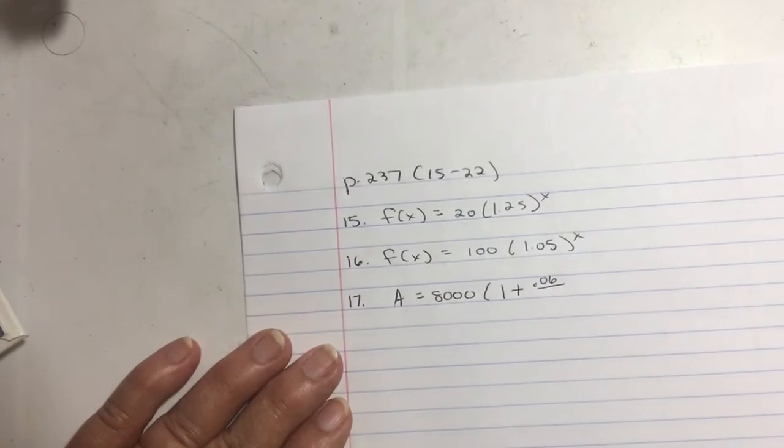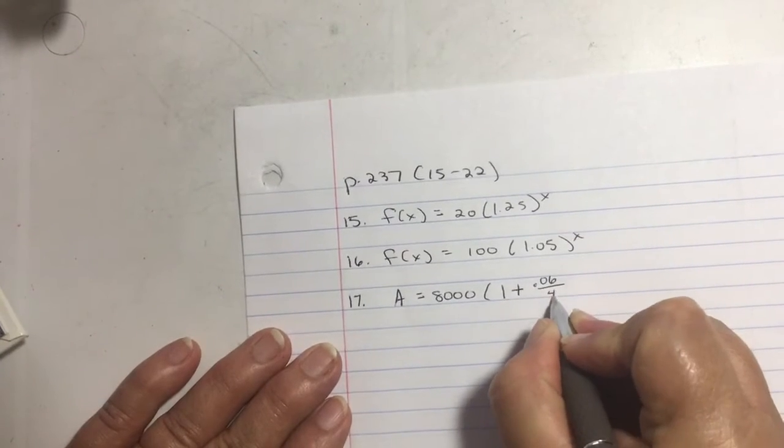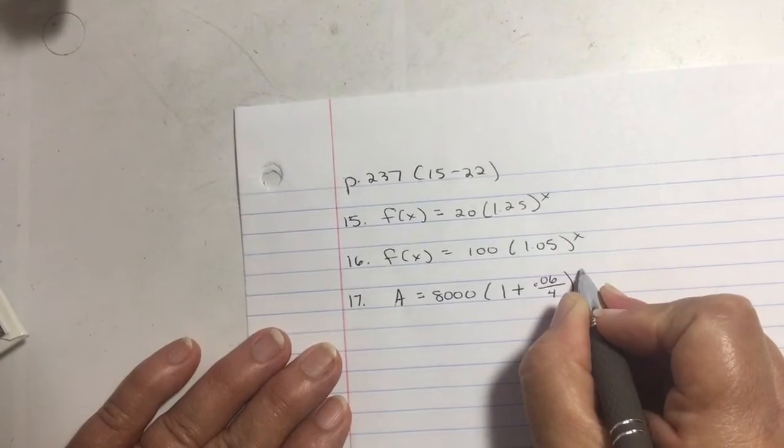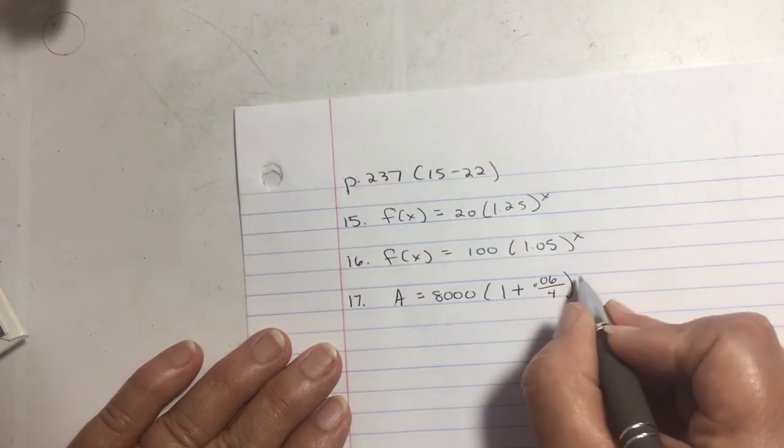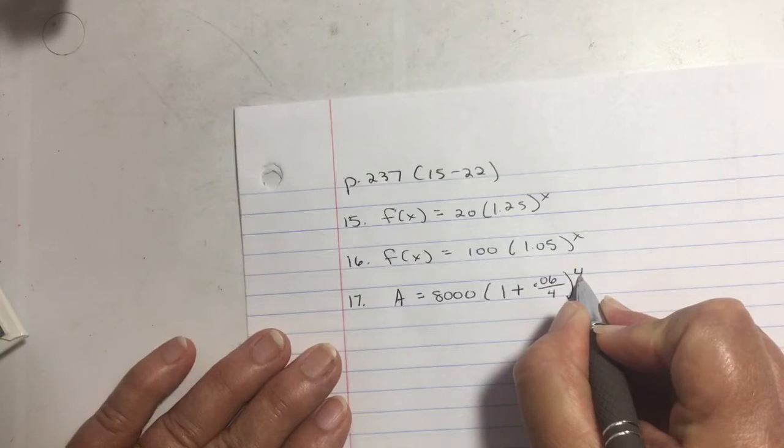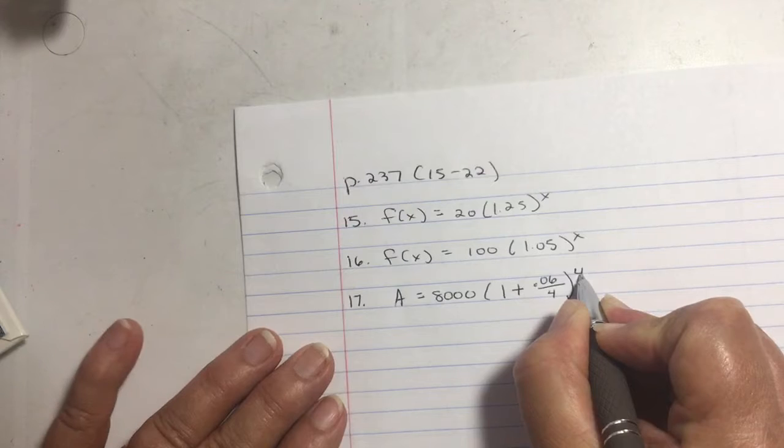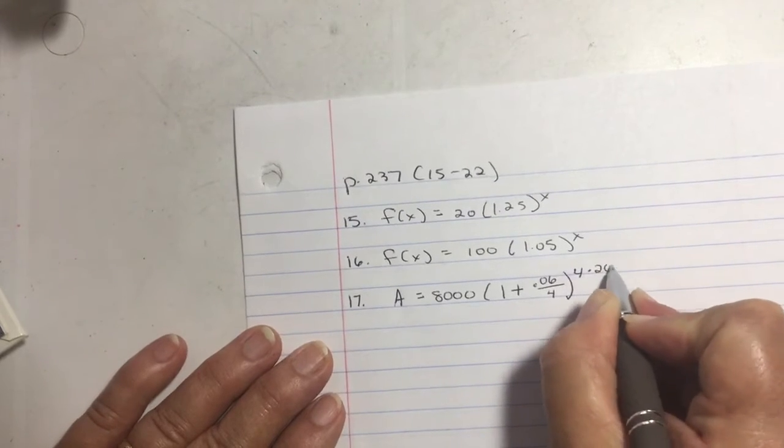Now it is paid out, let's see, how many times? It's 4 interest periods. So it would be a 4. And then the power is the number of interest periods, which is 4, and the amount of time that that money is being invested, which is 20.